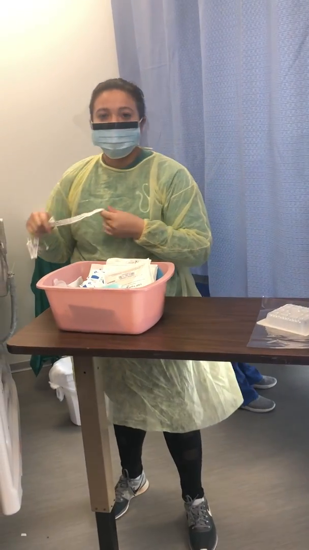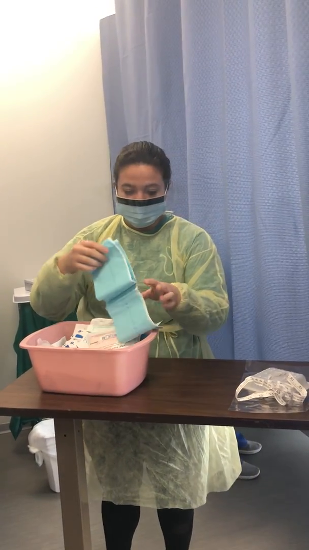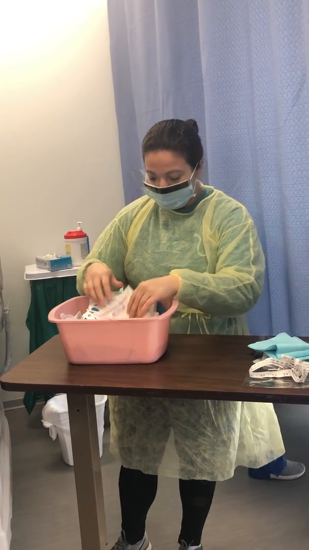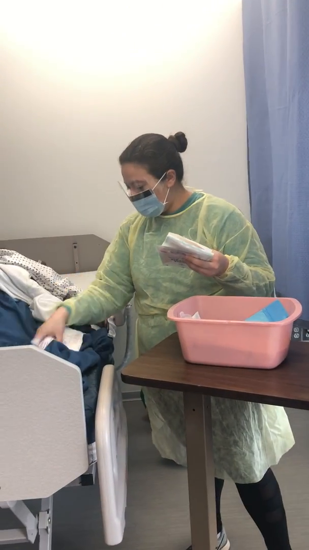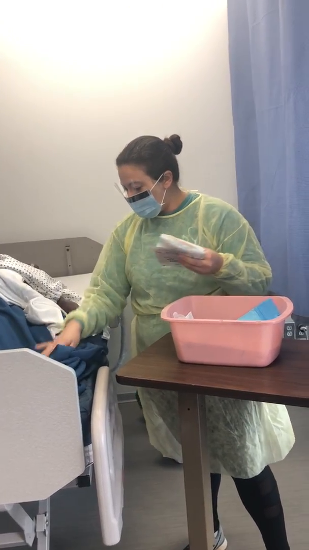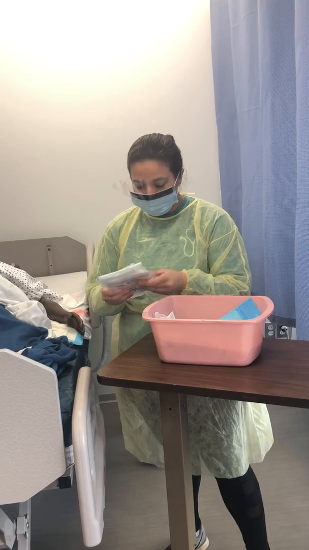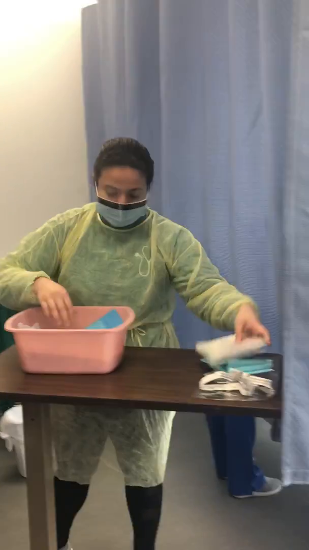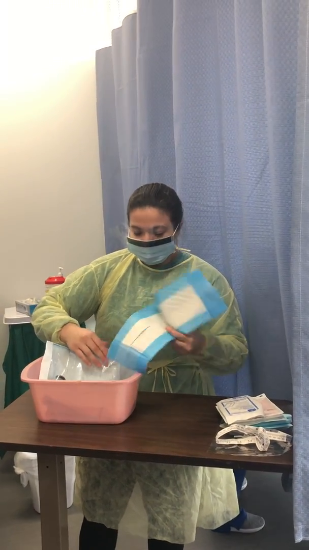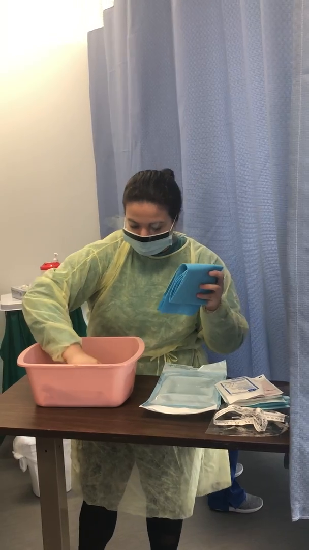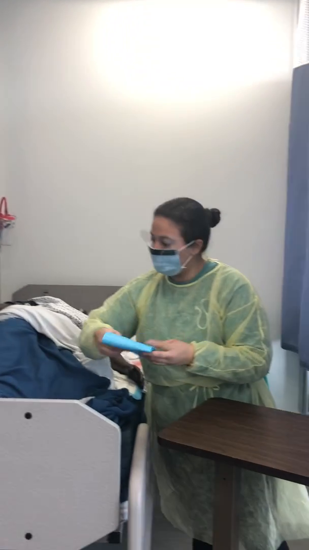Some of this stuff would be in packaging, but because of short supplies, we're just going to have to say that it would be. These are my gloves. I'm going to put them on when I'm getting ready to start my sterile procedure, and I can ask the patient if it would be okay to put my gloves on his bedside table or on his bed. I'm just going to put the rest of these materials right here, in case I need them.